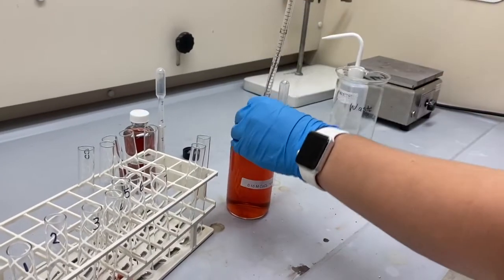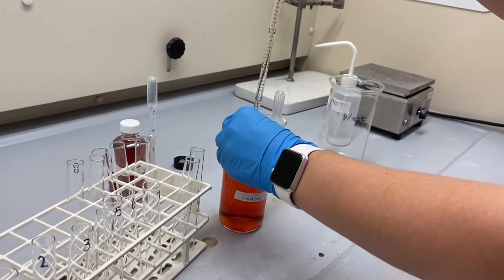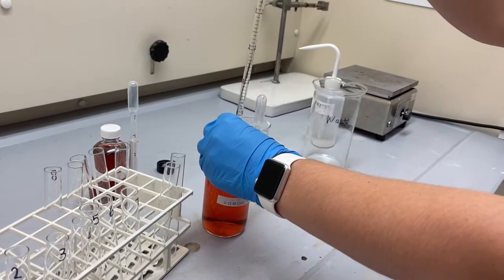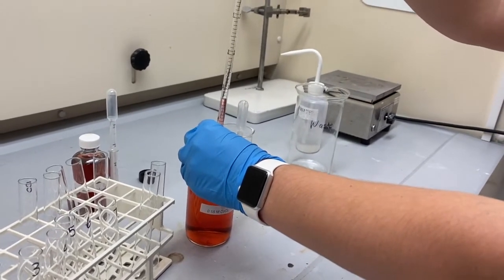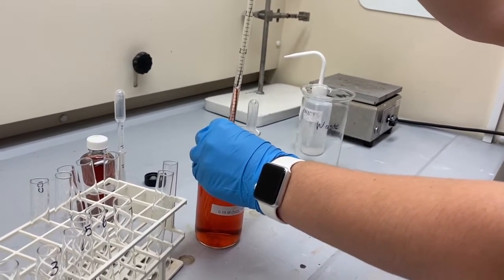For the sixth test tube, we'll be adding a solution of 2.0 of the 0.15 moles cobalt chloride hexahydrate.